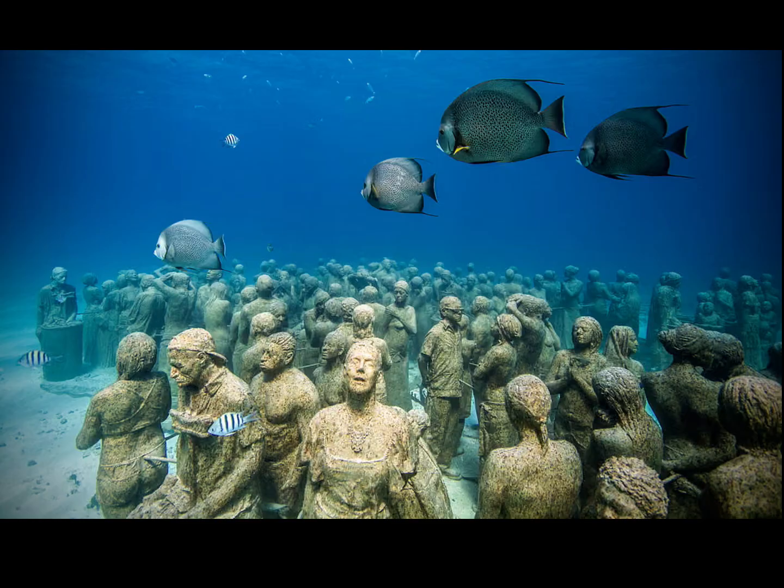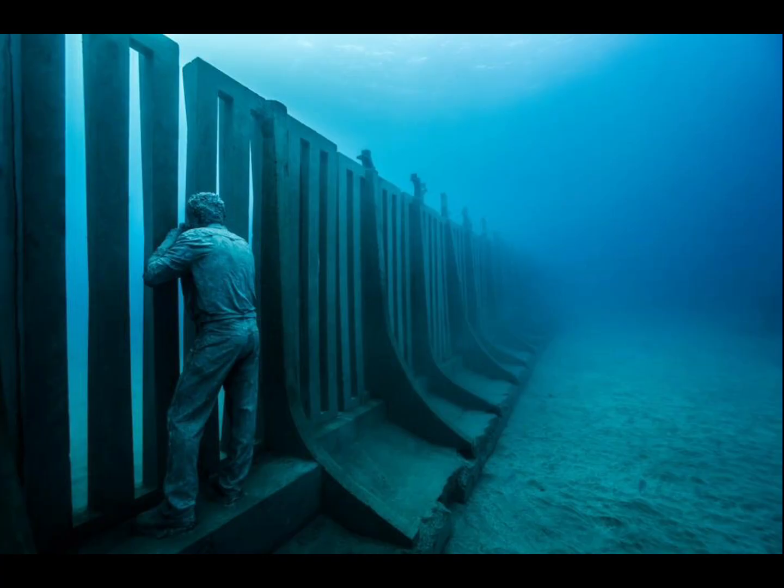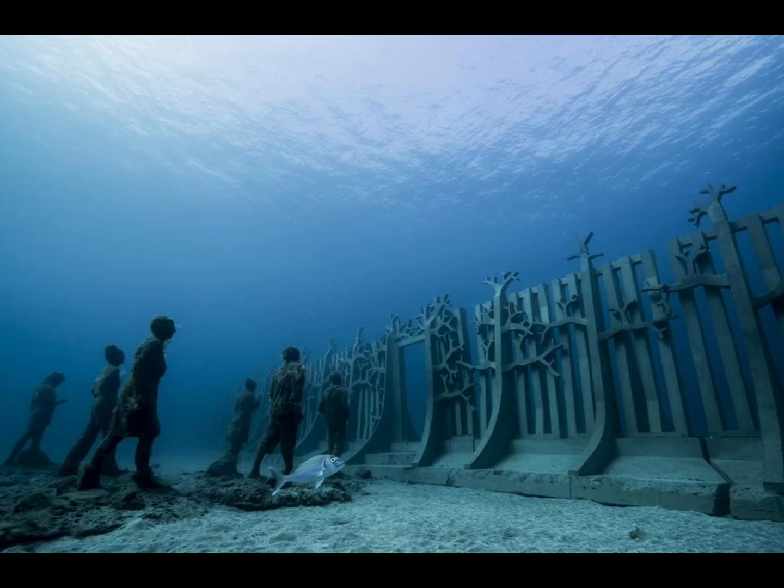It was, I don't know, it was created, finished in 2006. Let's look at some more examples of this underwater museum. Underwater escape, actually. There we have some more. I'd love to go see it, personally.